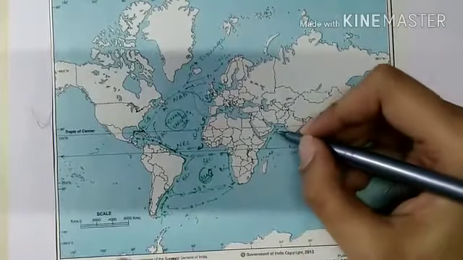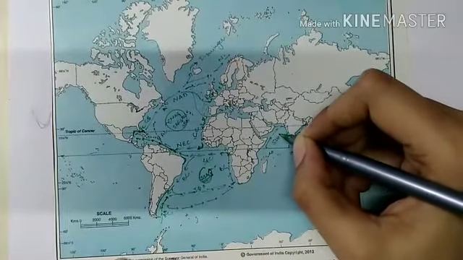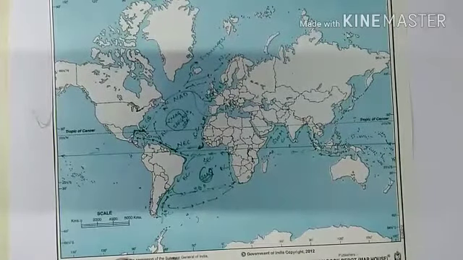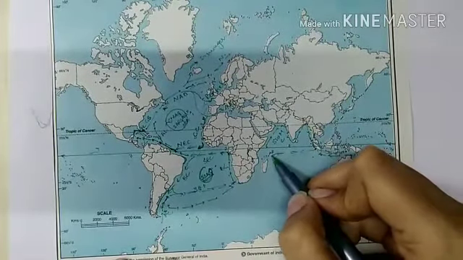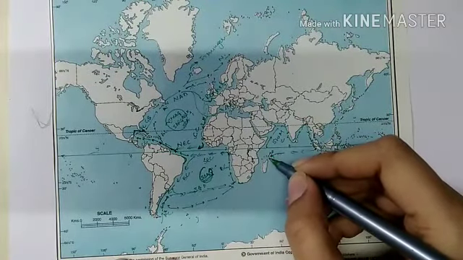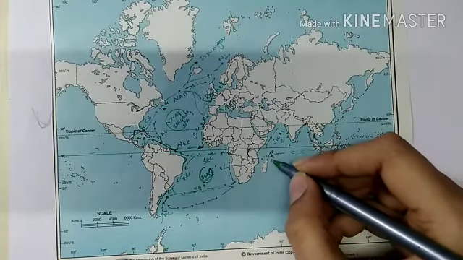This is our southwest monsoon current. Now these southwest monsoon currents, when they come towards Madagascar island, are bifurcated into two parts.